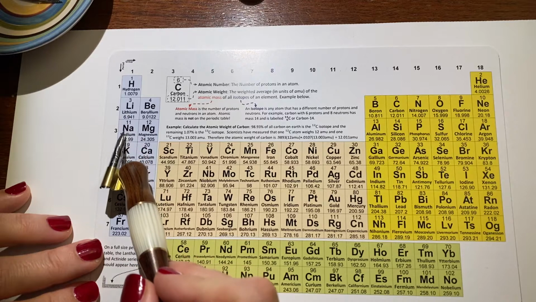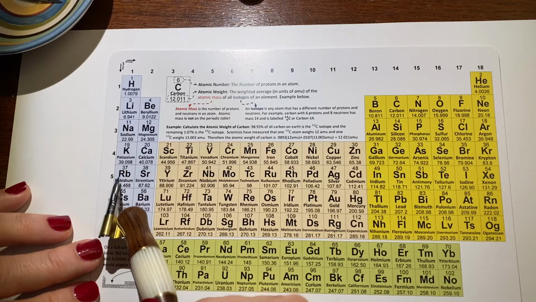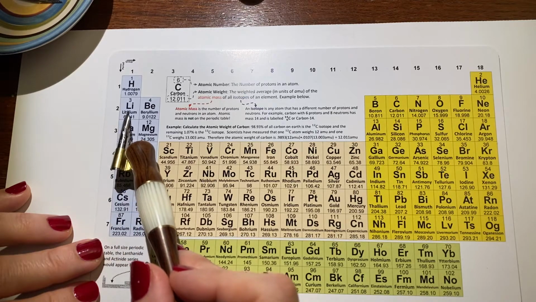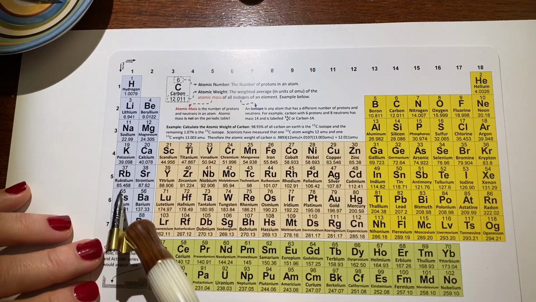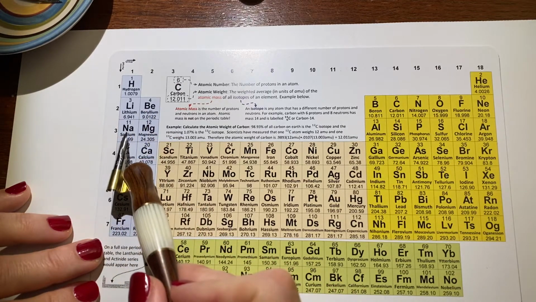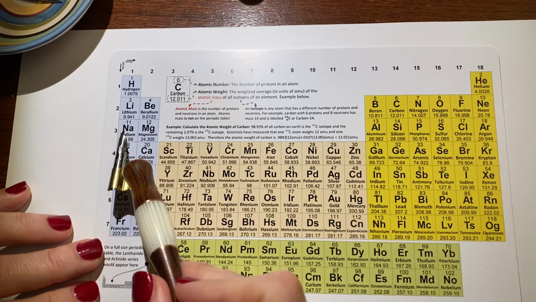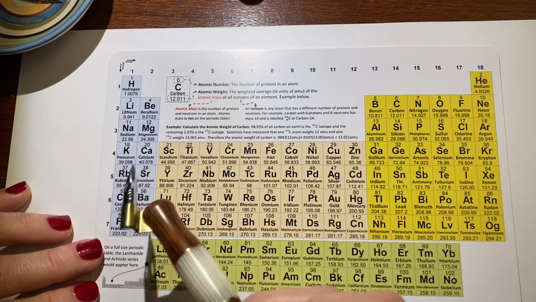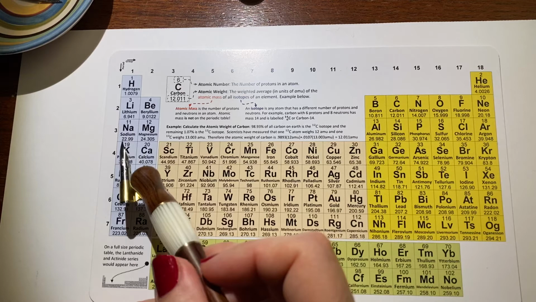So if we look at group 1 here, lithium, sodium, potassium, these all have 1 electron in their outermost shell. So if they lose that 1 electron, then the second layer just underneath that top layer does have a full shell. It does have those 8 electrons.